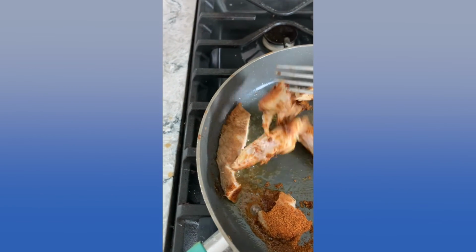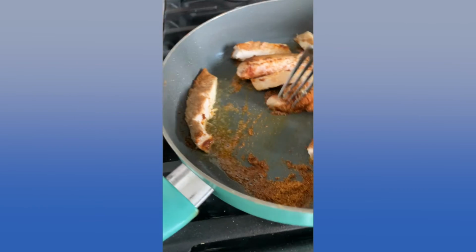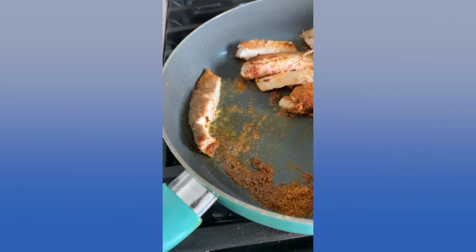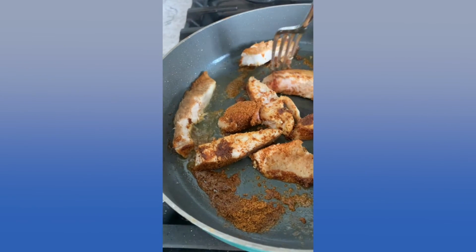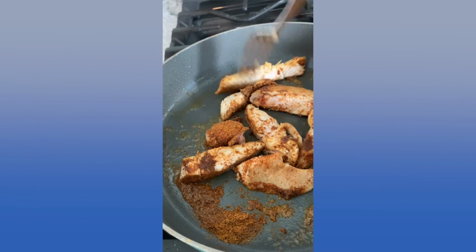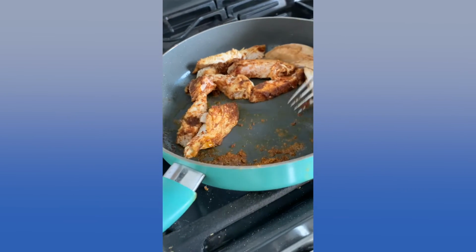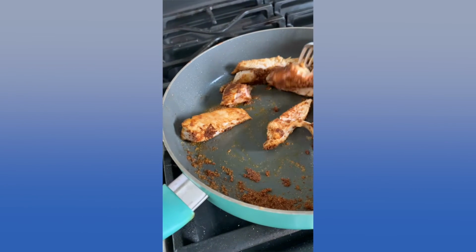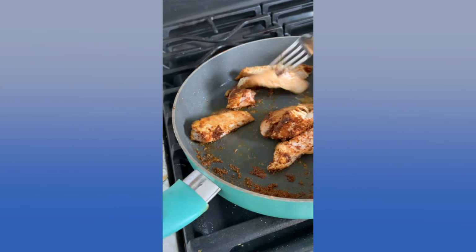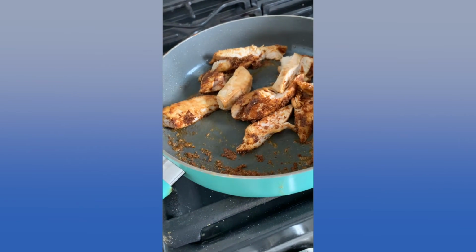Making cheesy chicken quesadillas. Alright, so this is a boneless chicken. I'm just cutting it up a little bit into little strips. And I put some seasoning in, like some Mexican seasoning or maybe taco type seasoning. This actually is called Southwest seasoning. And I'm cooking the chicken in the pan till it's done.